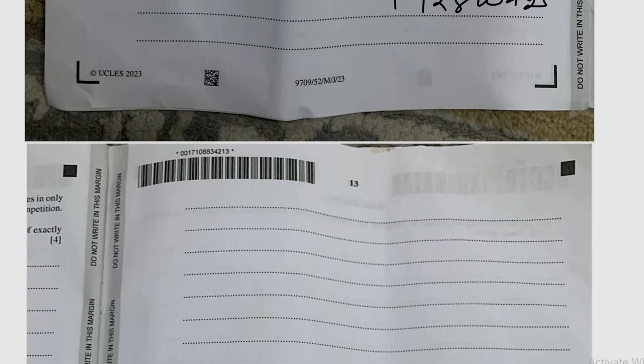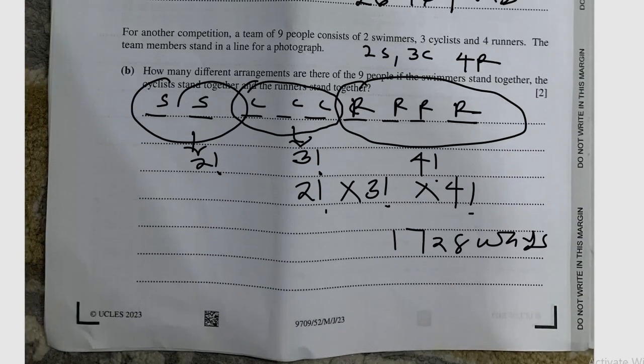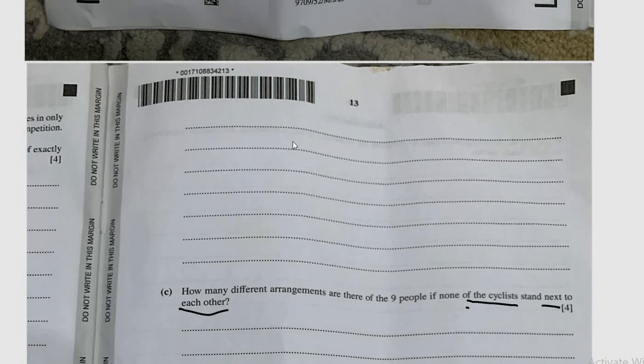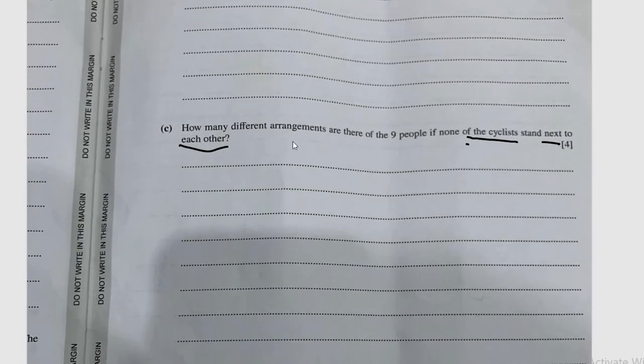The last part, question C. Question C is how many different arrangements are there of the 9 people if none of the cyclists stand next to each other? None of the cyclists. How many cyclists do we have? We have 3 cyclists. So when you take away the 3 cyclists, 1, 2, 3, 4, 5, we have 7 spaces. Let's see it first. The cyclists are 3 out of 1, 2, 3, 4, 5, 6, 7, 8, 9.